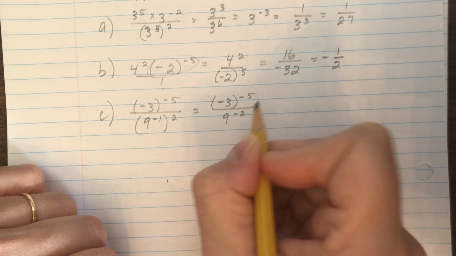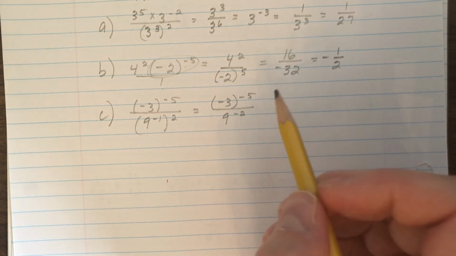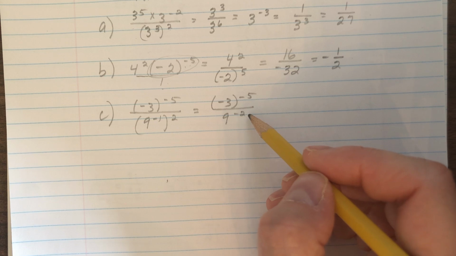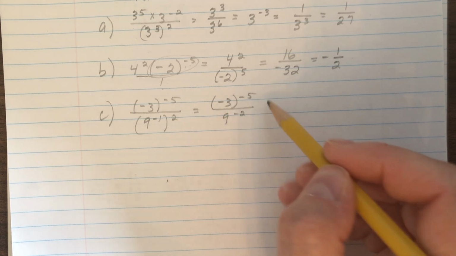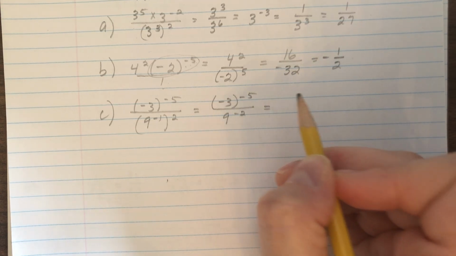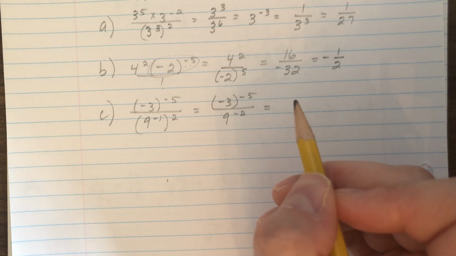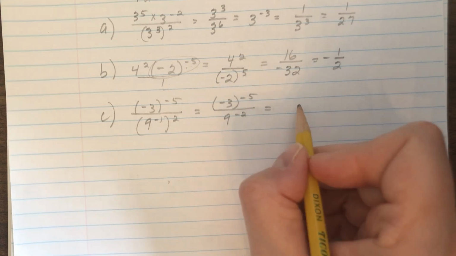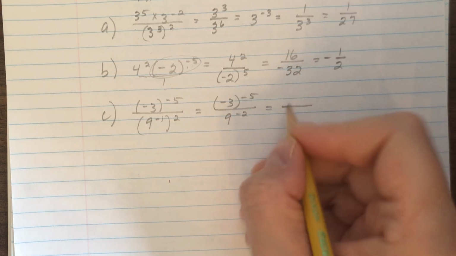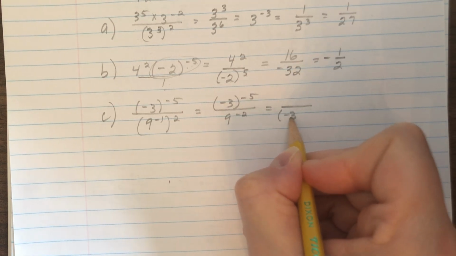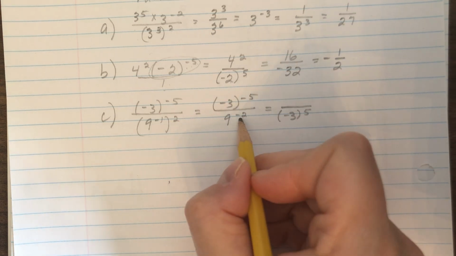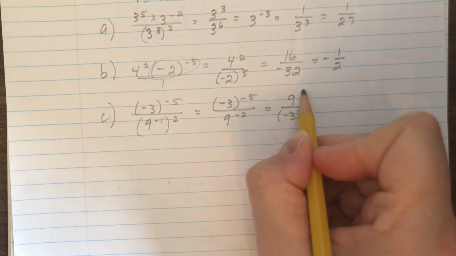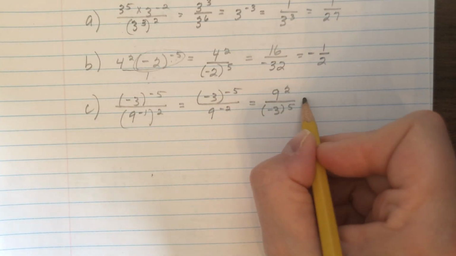And now because both of the powers have negative exponents, I have to change their positions in the fractions. So by doing that, I'm actually taking their reciprocals. So -3 to the exponent -5 will now appear in the denominator with a positive exponent, and 9 to the exponent -2 will appear in the numerator with a positive exponent.